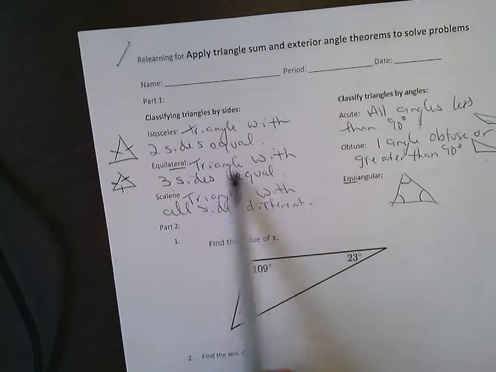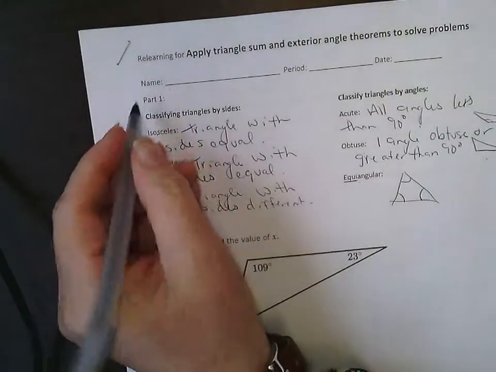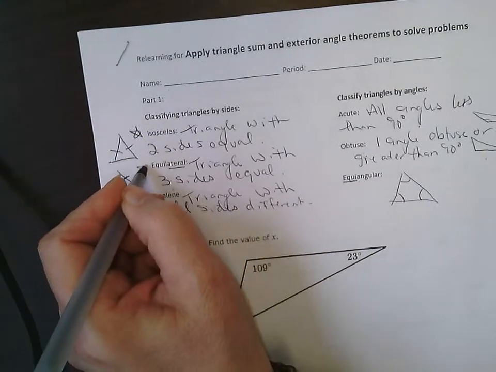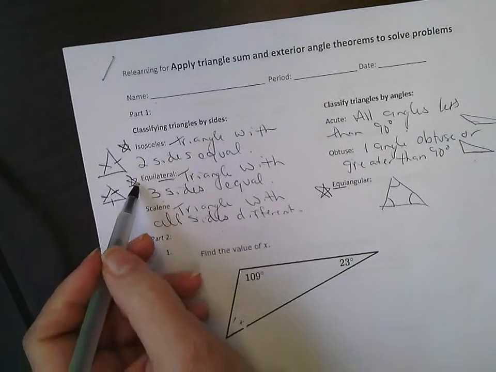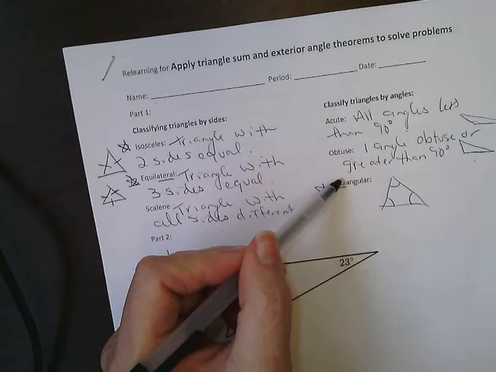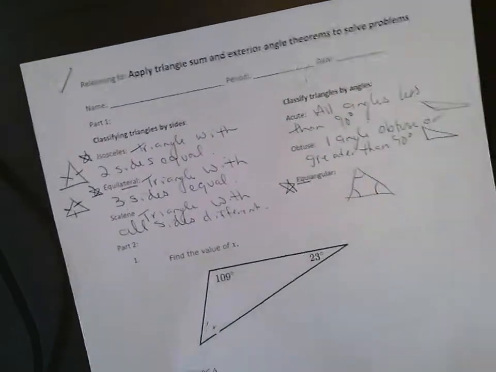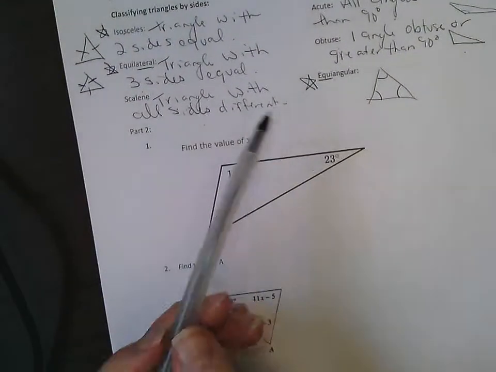We use these two names to go back and forth. The ones that we're most interested in here are isosceles, equilateral, and equiangular.